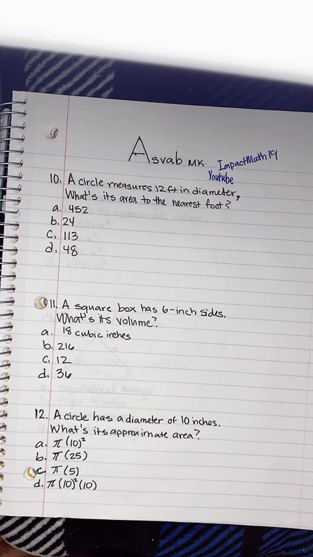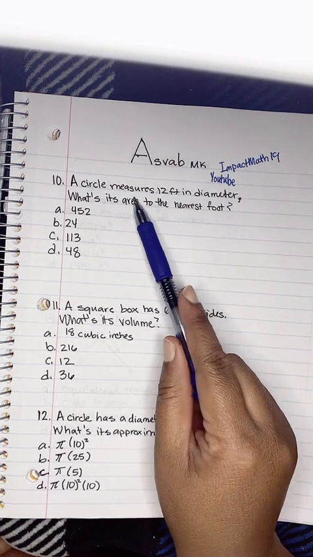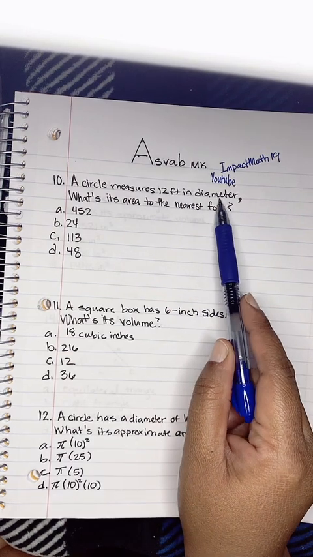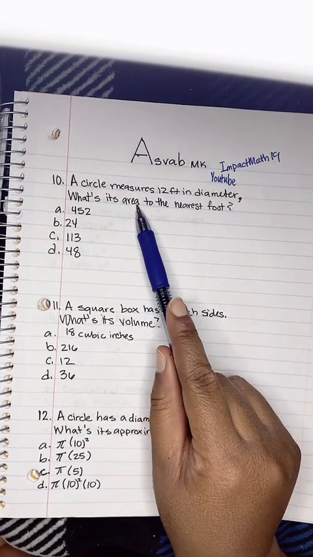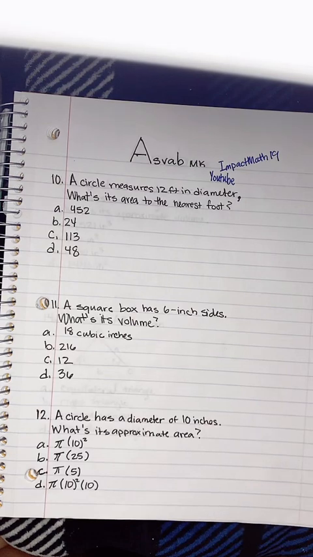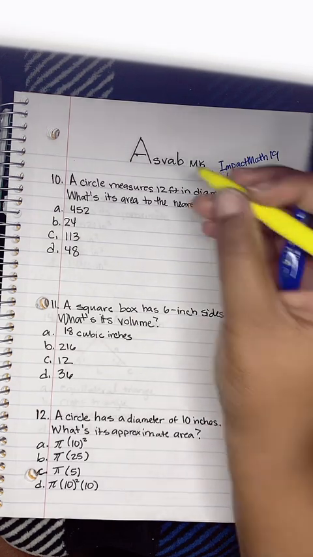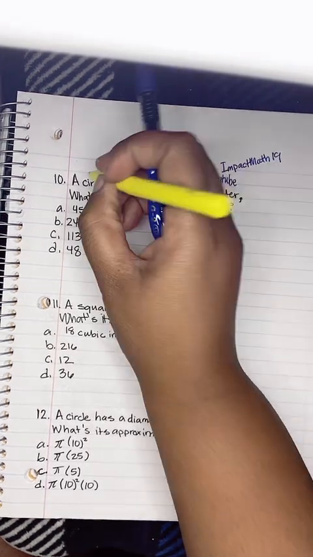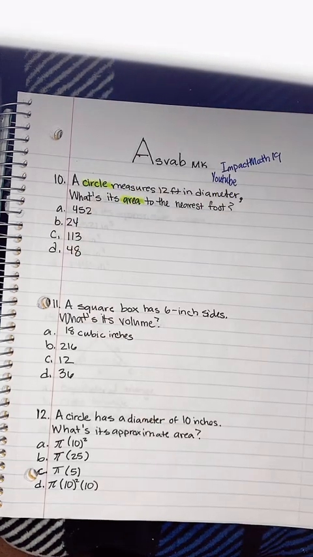Okay. All right. Let's look at number 10, you guys. A circle measures 12 feet in diameter. What's its area to the nearest foot? Okay, that's key right there. Area of a circle. What is the formula for the area of a circle? Can somebody put it in the chat?